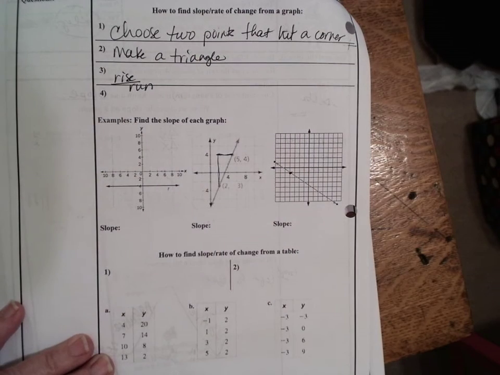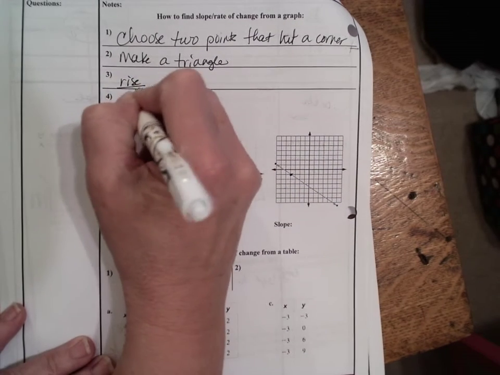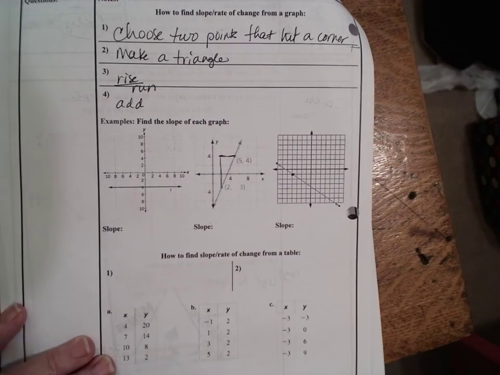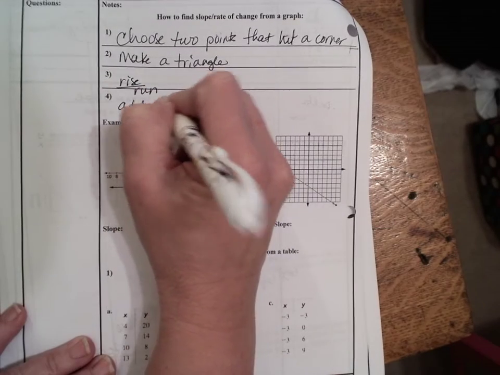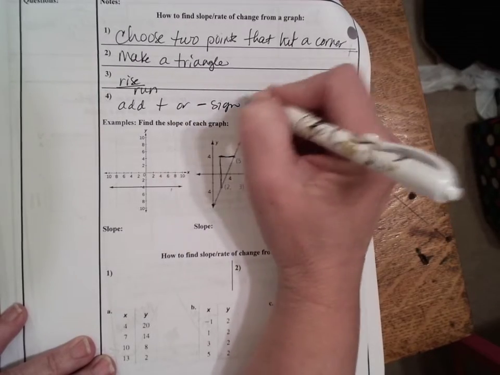Okay. And then you can decide if it's a negative or a positive. You don't have to do the sign, but add the positive or negative sign, and simplify if needed.